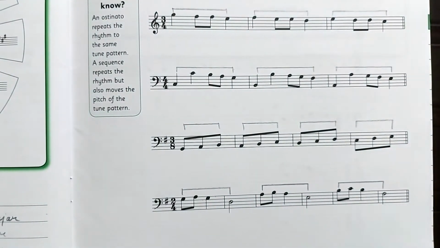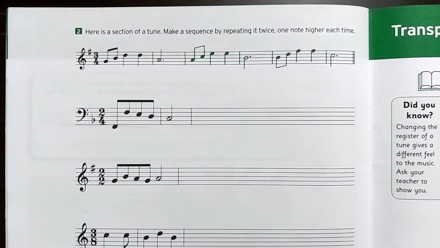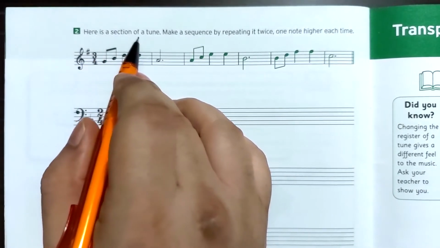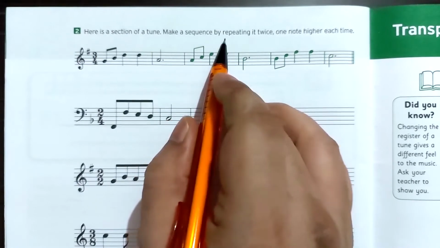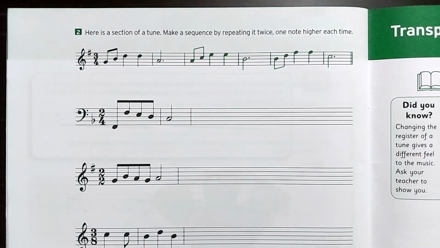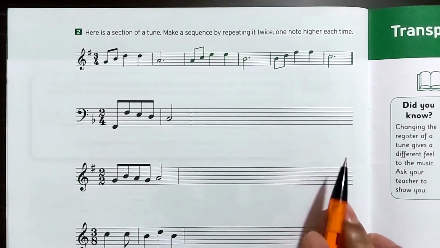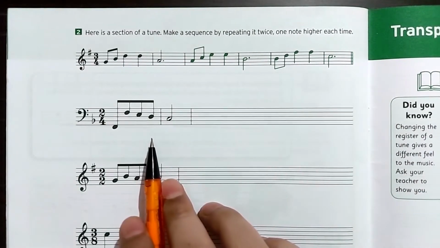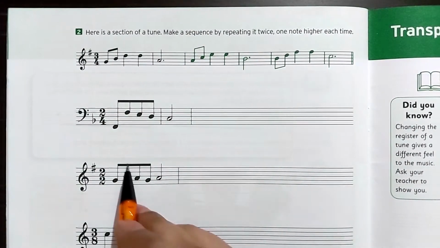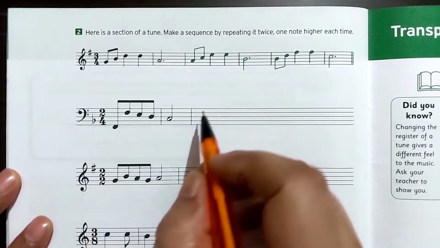Okay, now let's move to the next page and see some more exercises. On page 2 we see a section of a tune. Make a sequence by repeating it twice, 1 note higher each time. So we have to make the sequence again, but this time we repeat it twice and change the pitch, writing it in a higher pitch. Let's start. We can see this whole pattern is a 2-bar pattern.